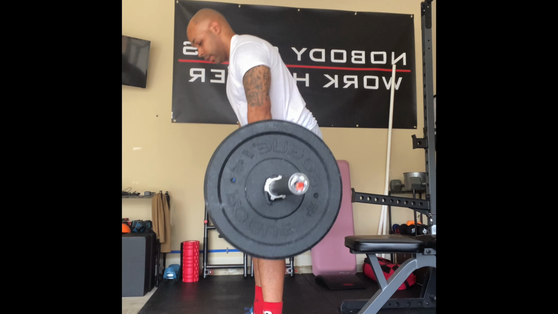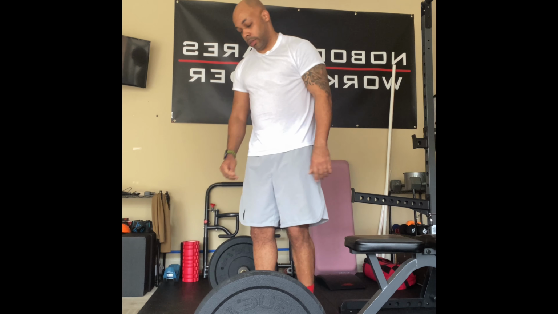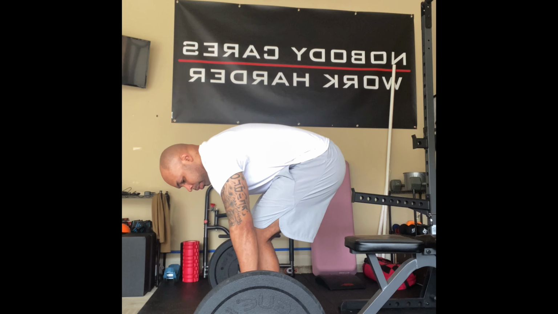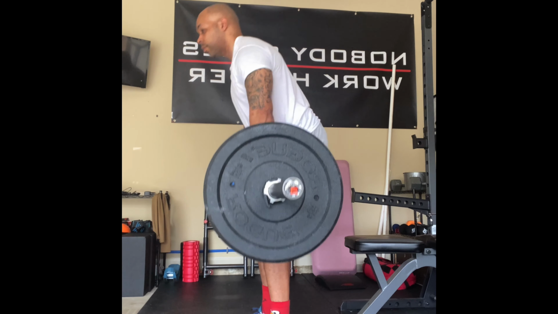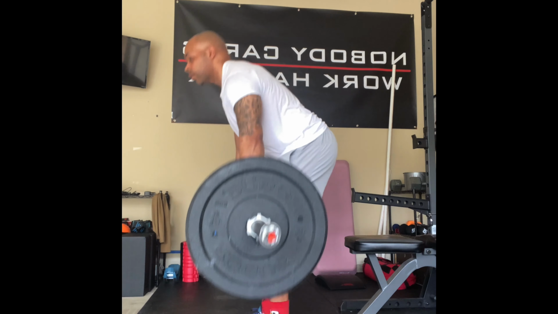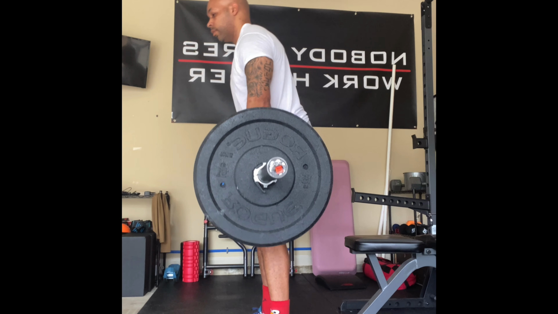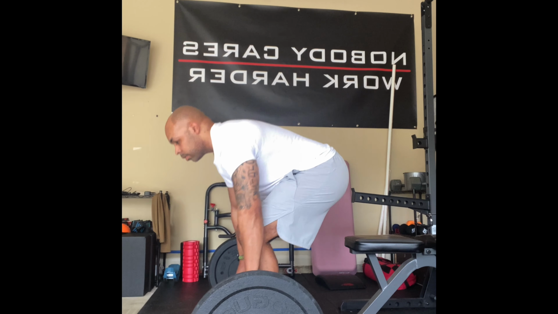So, at normal cadence, this movement would go as follows. That is the proper way to conduct a conventional deadlift.